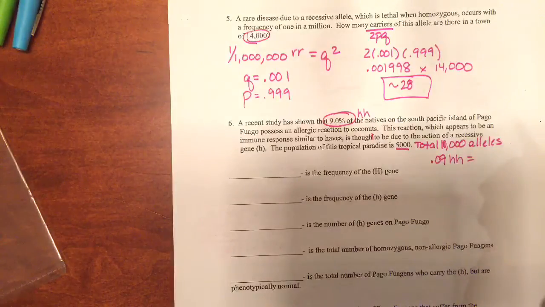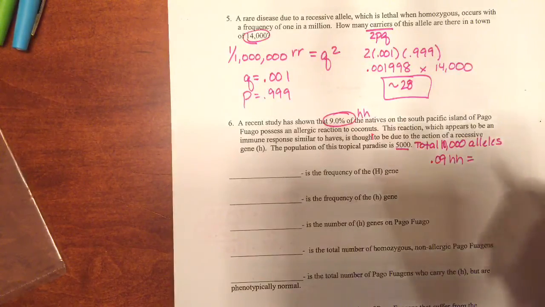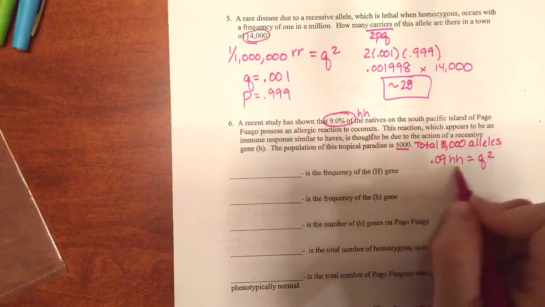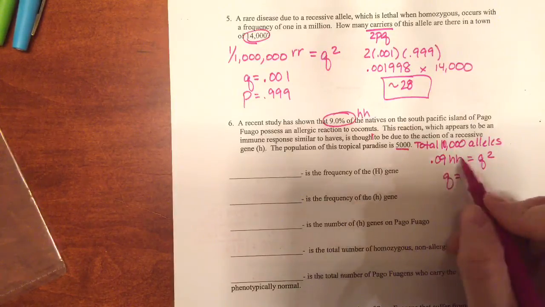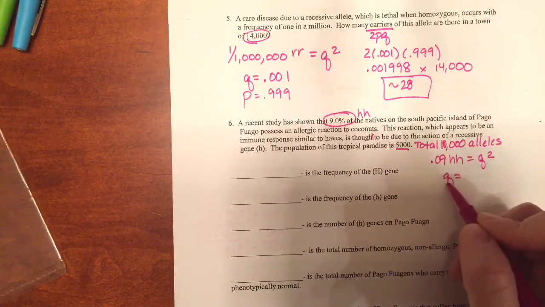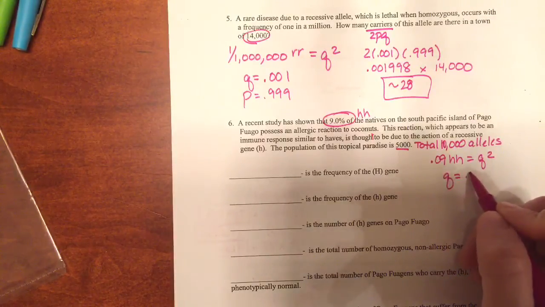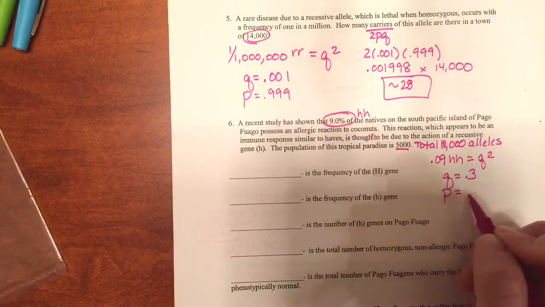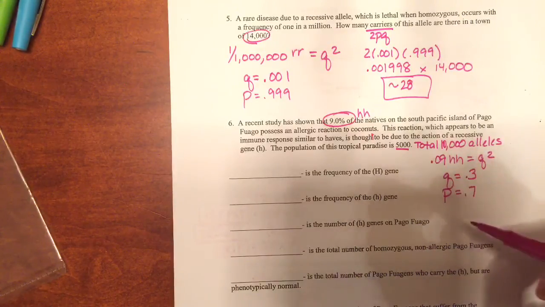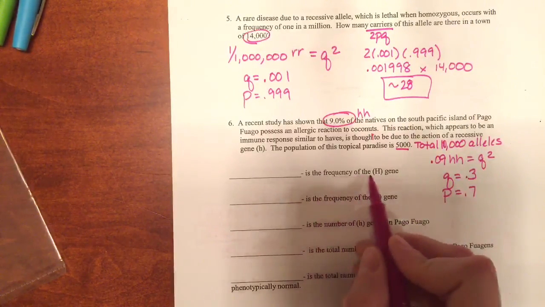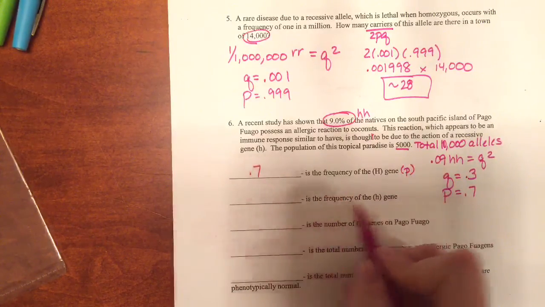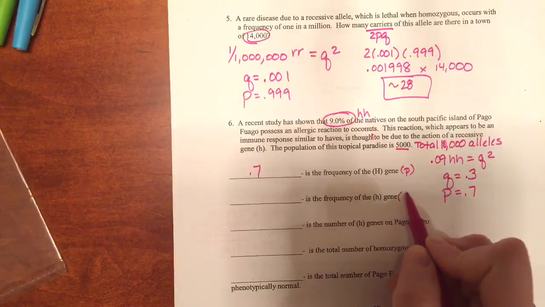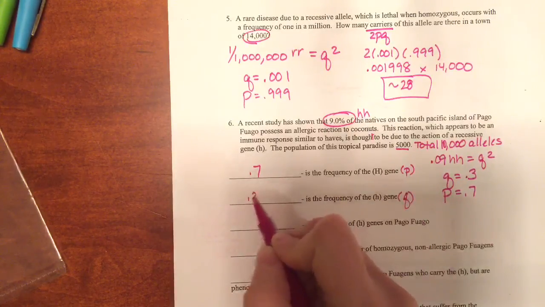What information is that in the Hardy-Weinberg equation? That is q squared, the frequency of the recessive genotype. So you take the square root of 0.09 to give you q, and that's 0.3, and then p would be 0.7. So p, the frequency of the big H gene, is 0.7, and the frequency of the little h gene, q, is 0.3.